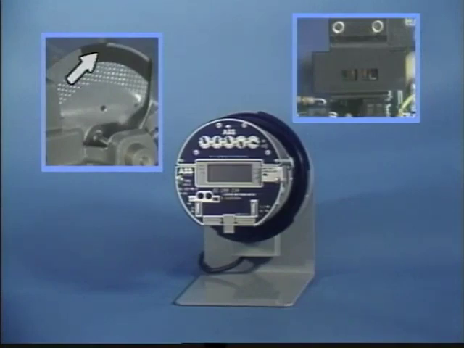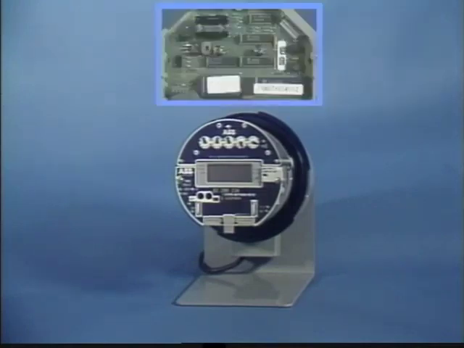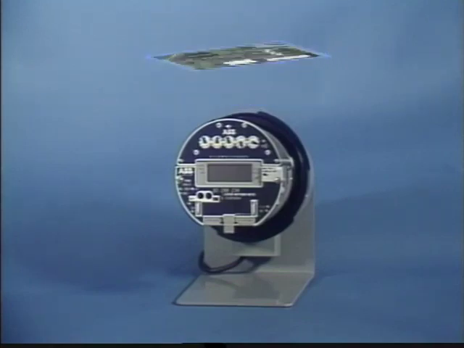When the light hits the dark printed pattern on the disk, it does not reflect back to the photocell. As the disk rotates, it alternately reflects and interrupts the light path to the photocell. This generates the pulses that are counted and stored by the microprocessor. The faster the disk turns, the more pulses are generated, counted, and stored during the demand interval.